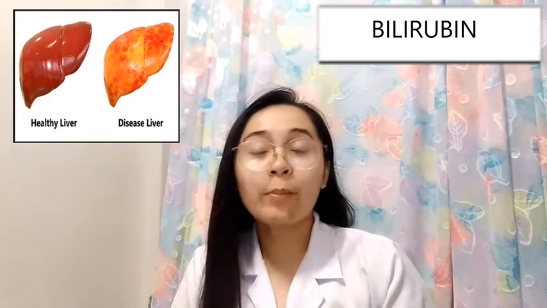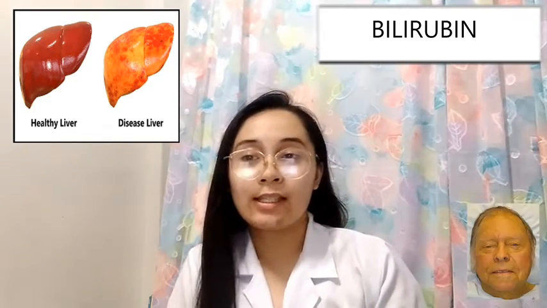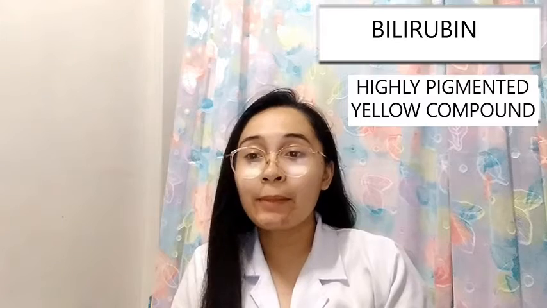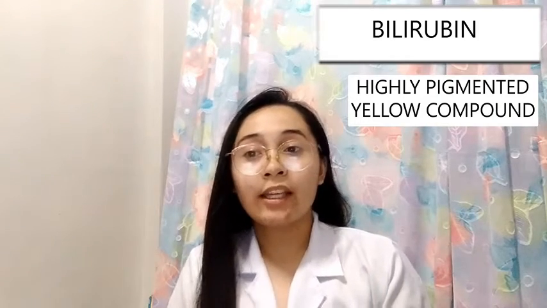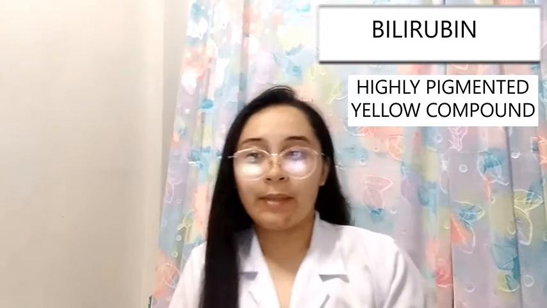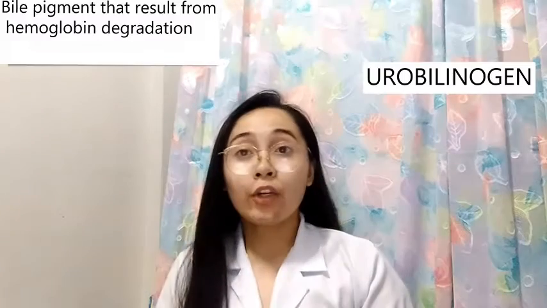Bilirubin. The appearance of bilirubin in urine can provide an early indication of liver disease. It is often detected long before the development of jaundice. Bilirubin is a highly pigmented yellow compound. It's a degradation product of hemoglobin. So the physical indication in urine is an amber color with yellow foam.